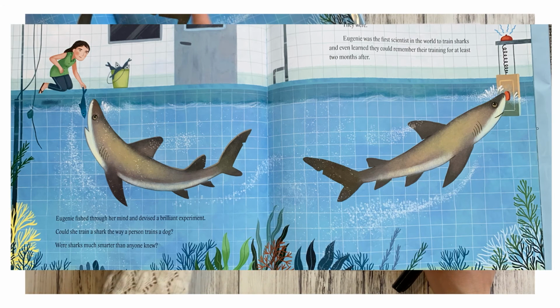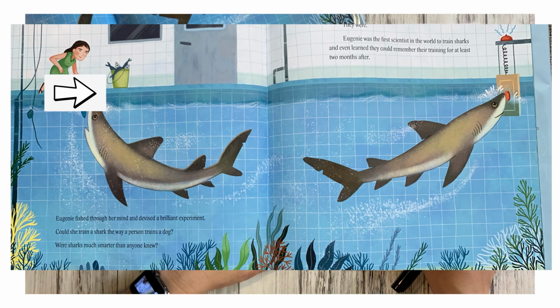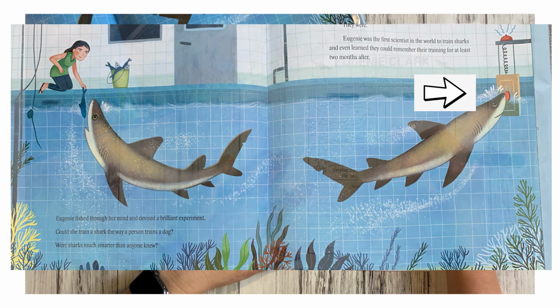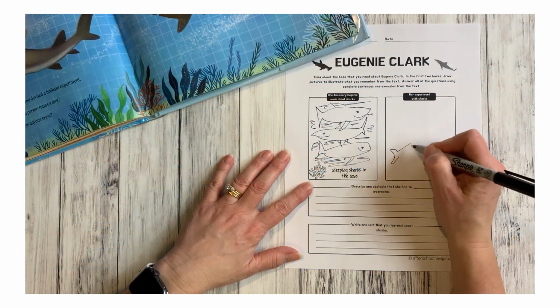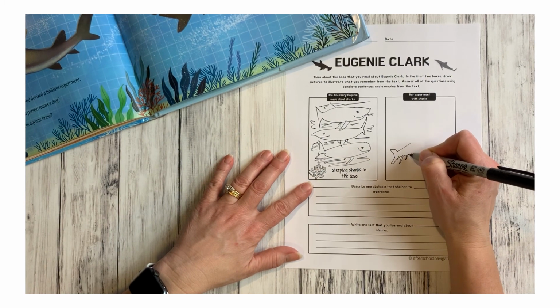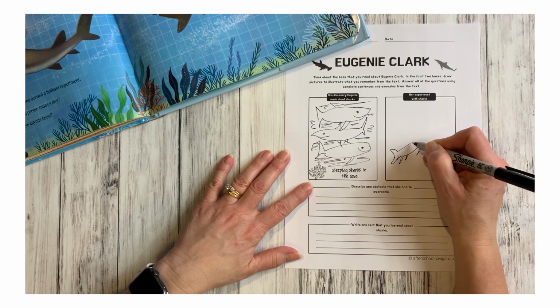So I'm remembering this page with that button being pushed. So I'm going to try and draw that picture of a shark remembering that button that they push.